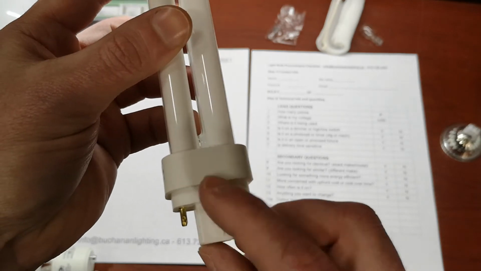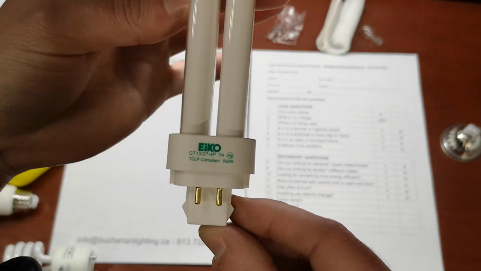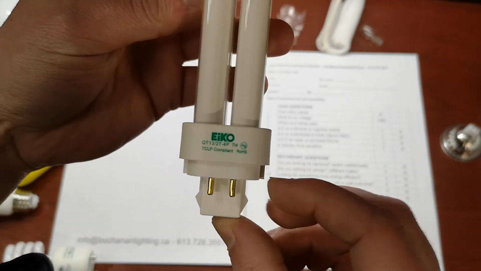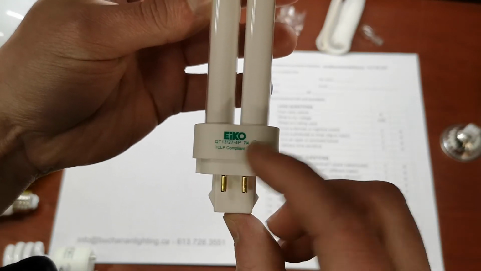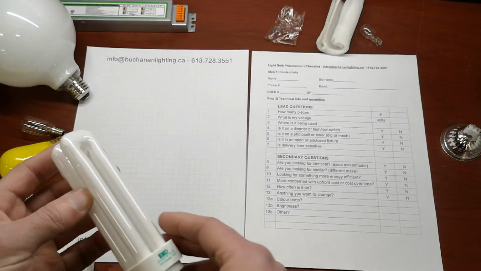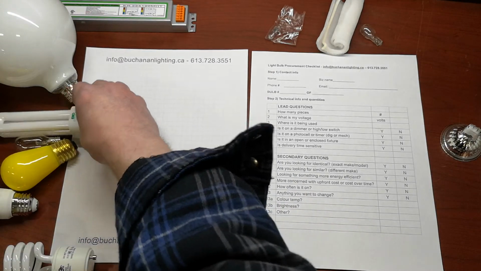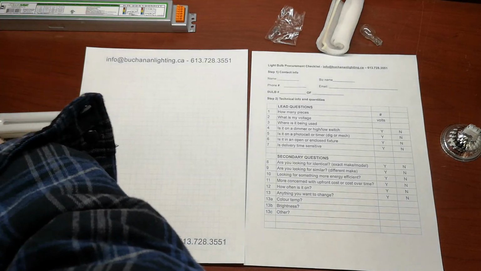What I'm interested in is the amount of pins and where these indexes are. So when you're taking a picture, you just kind of want to see it like that, so I know whether or not I have a 2-pin or a 4-pin variant, what my code is, and then subsequently we can move on and get you some numbers and some pricing and availability.